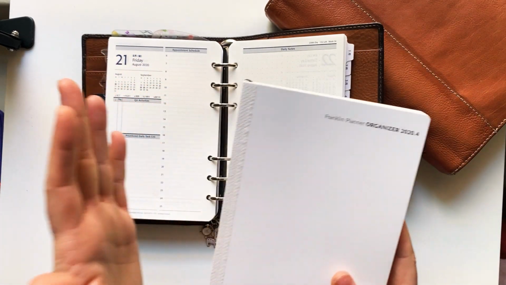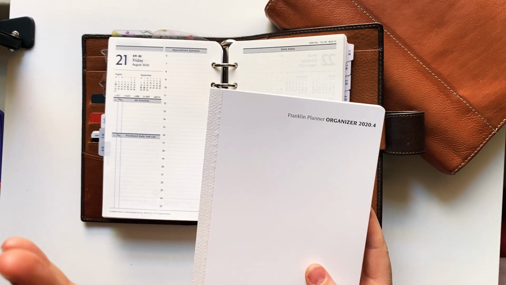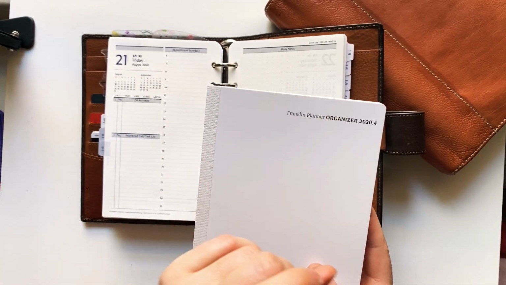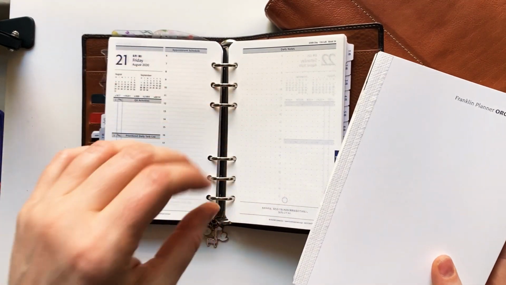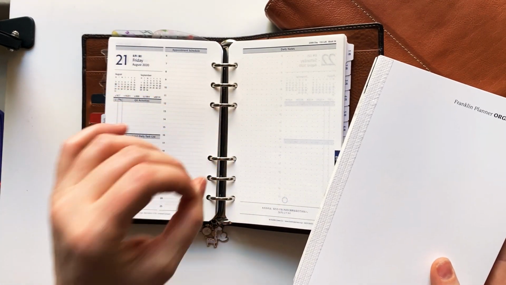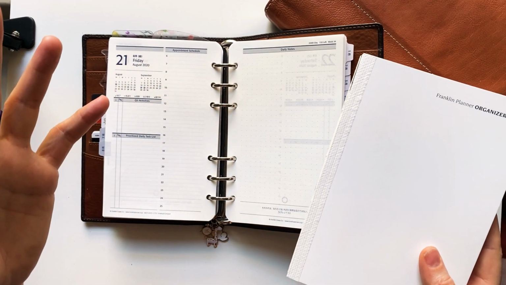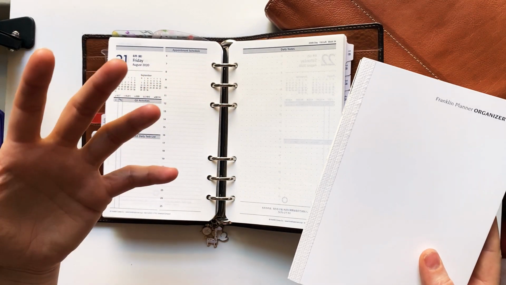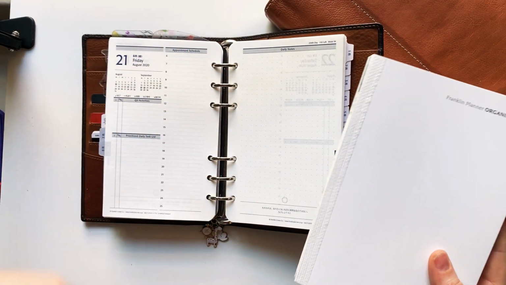So having a designated dated page for those types of purposes felt really constraining, whereas this felt really freeing. As soon as I realized I could do this with my dated planners, it was like a light bulb moment, and I was like, oh, thank goodness. I can just write it in here on this day, and I don't have to try to remember it.